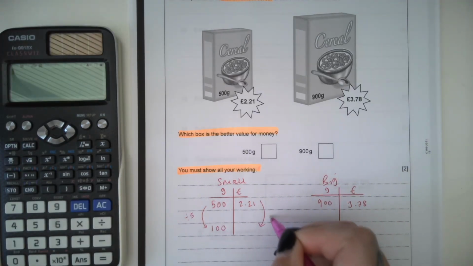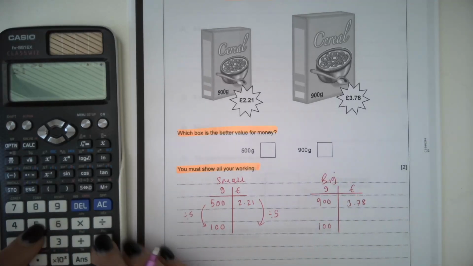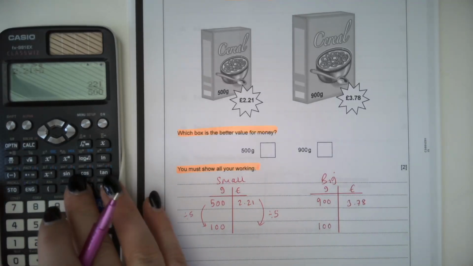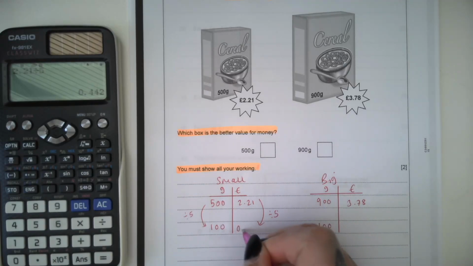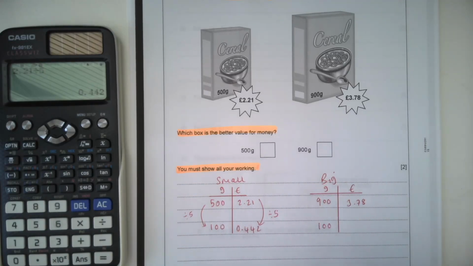So I'm going to do the same here for the money. So £2.21 divided by 5 is 0.442. We're dealing with money. Normally I'd do 2 decimal places, but I'm going to keep all of those decimal places just in case I need that last one to compare my values.